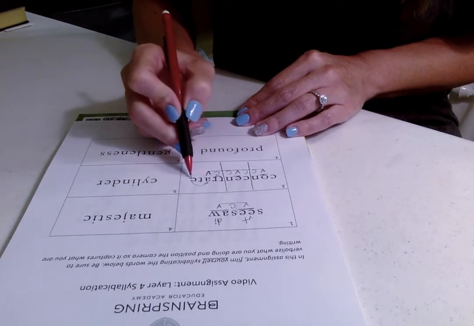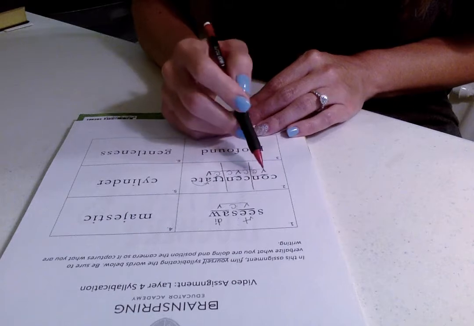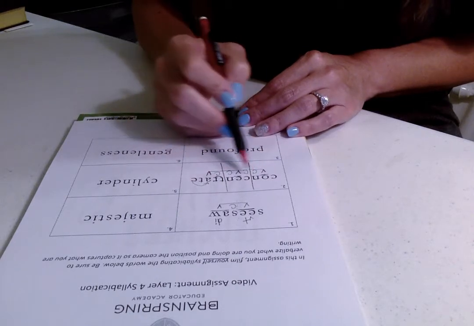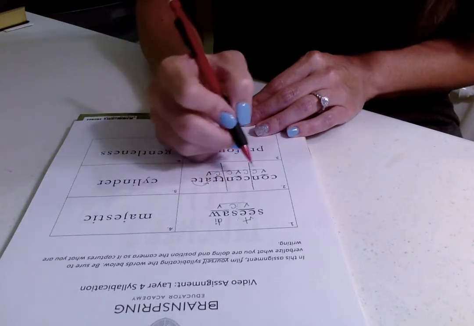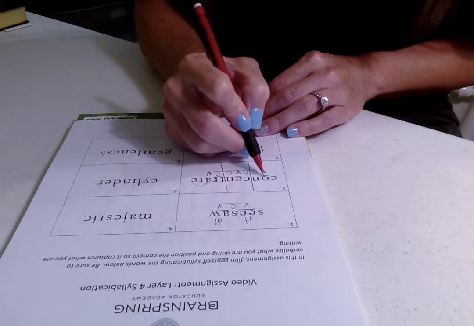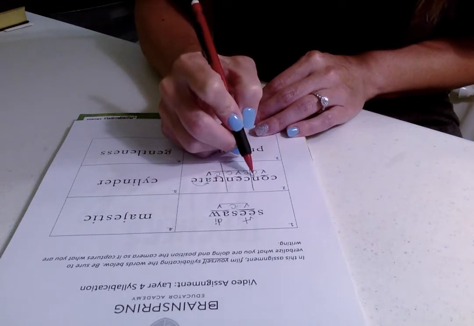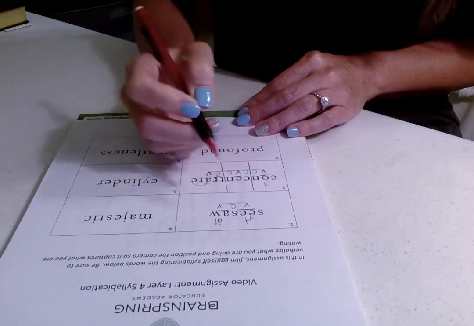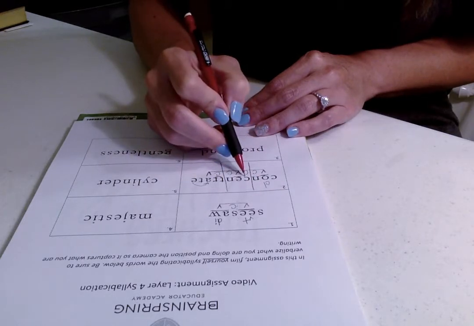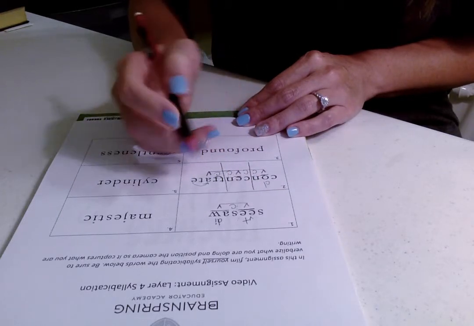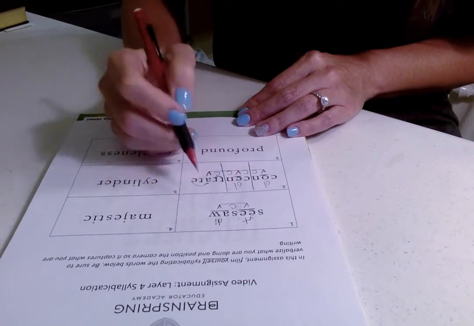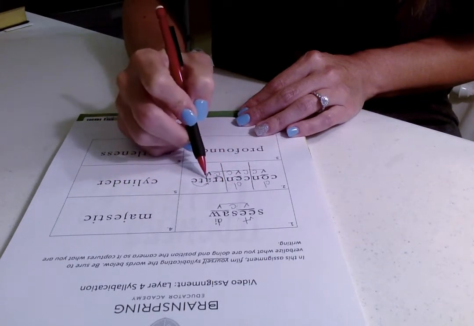All right, and I think I've taken care of all my vowels. So now I need to decide what my vowels are in each syllable. When I look at this vowel, I see that it is closed with this consonant here, so that's going to be a closed vowel. This vowel is also going to be a closed vowel. And this vowel is going to say its name.